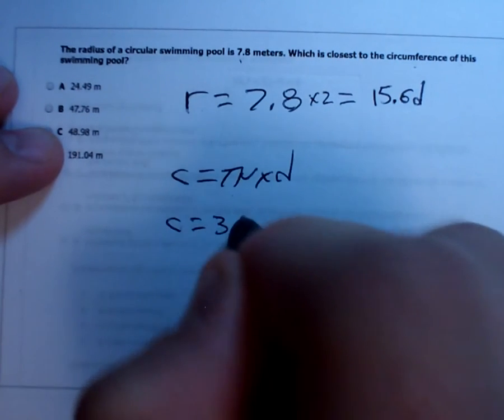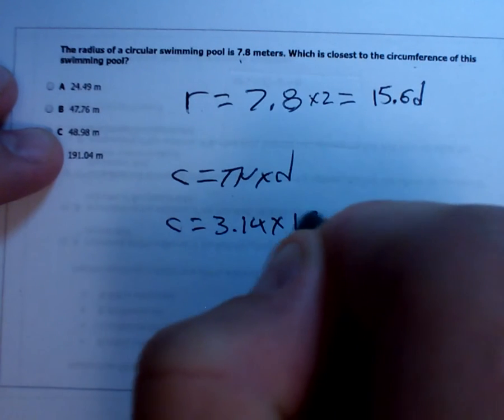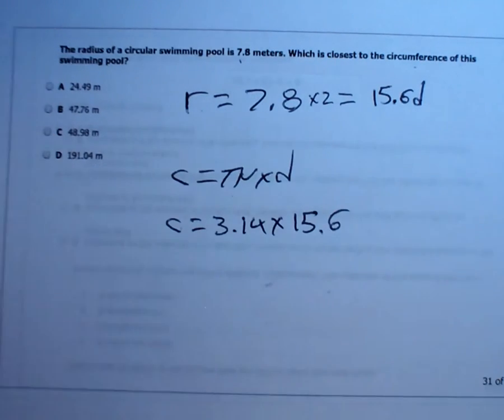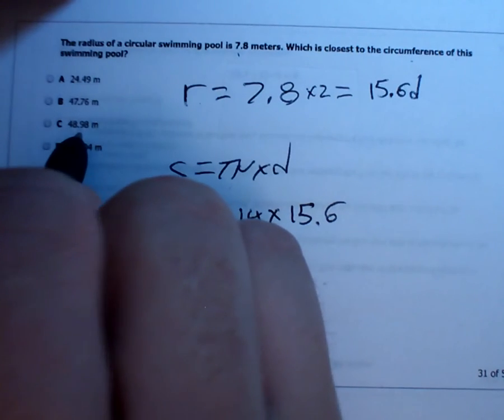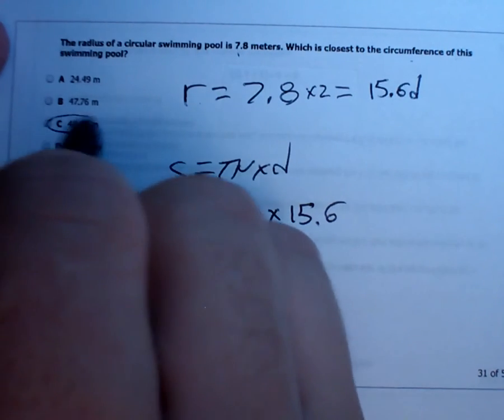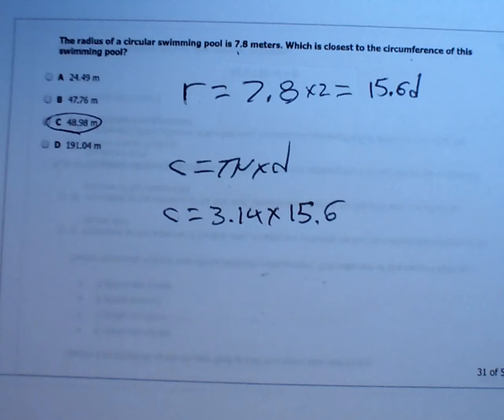So 15.6 diameter. So now I can just plug it in. Circumference equals 3.14 times 15.6. On my calculator, I'm going to type in A and S or the old number. Either way, it gives you the last number. All right. Times 3.14. All right, 48 point something. All right, 48.984 would round down to 48.98. There we go. Only answer it could be.